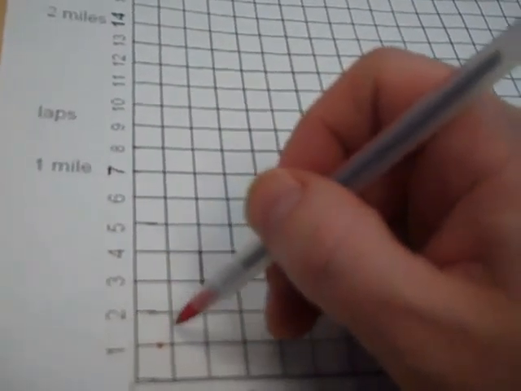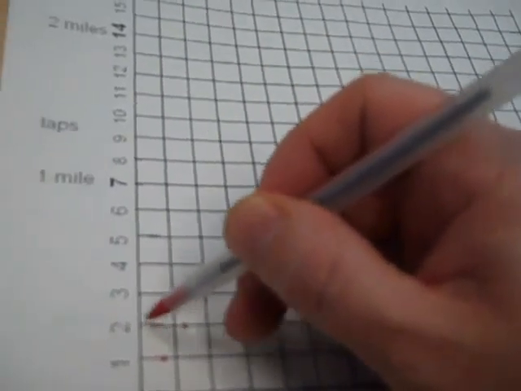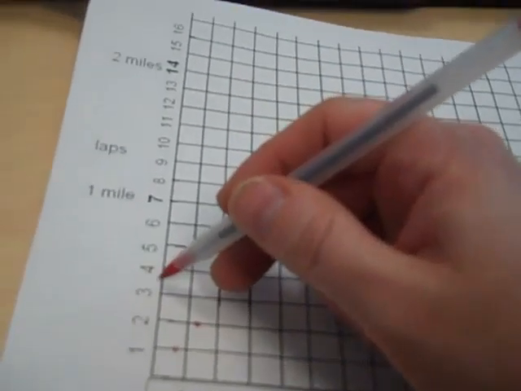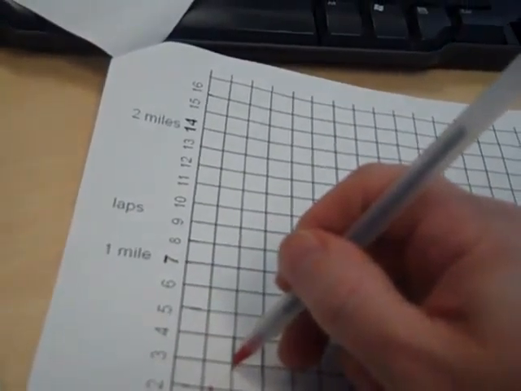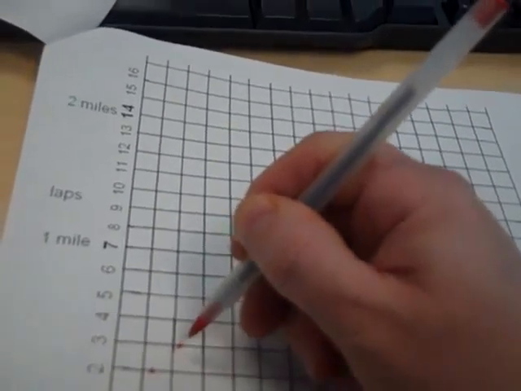122. So this is the second lap, go over, and it's a little less than half, so it'd be right here. I'm putting it right on the line. Third lap, 2 minutes 6 seconds. So this is the third lap, 2 minutes, barely over, almost exactly 2 minutes, so I'll put it right there.